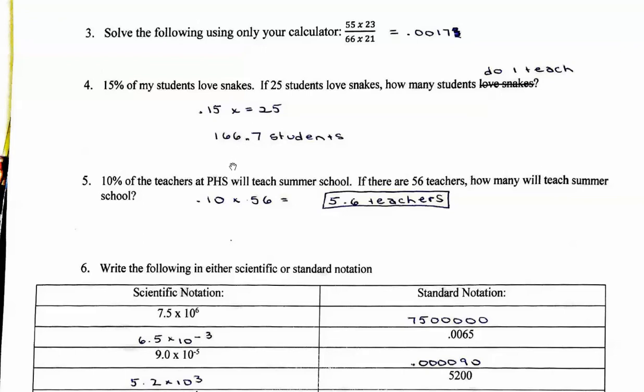Now, if we're doing sig figs, I agree. It should be 170 students or 167 students. Guys, on the midterm, it's going to be multiple choice, and it'll be obvious what it's going to be. Okay, so I would say 170, 167 is fine. I wouldn't put both answers. It would be really obvious what it's going to be for you guys.